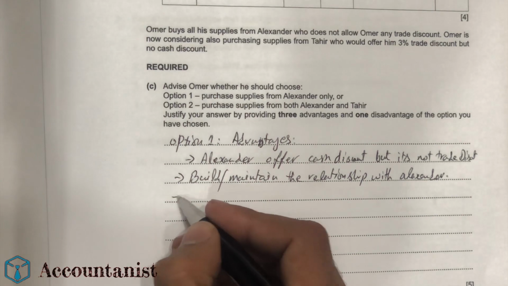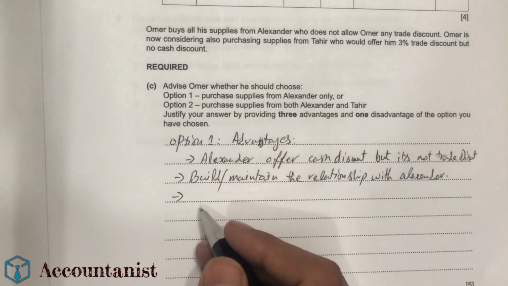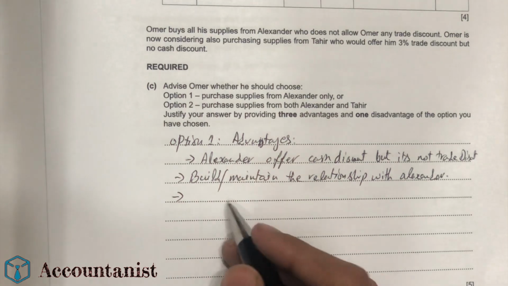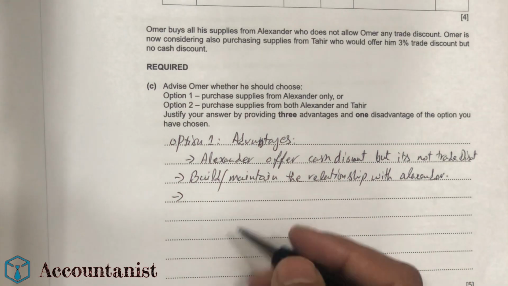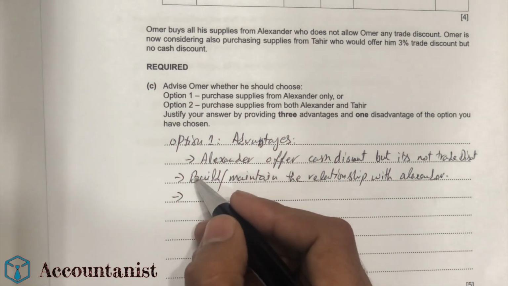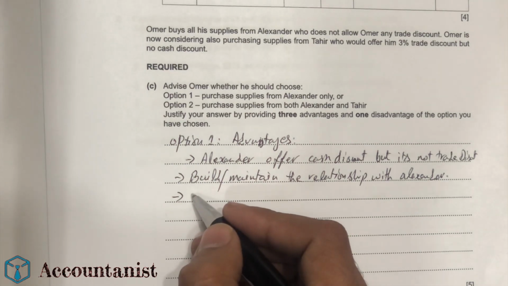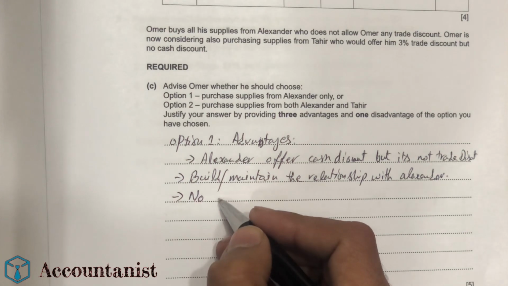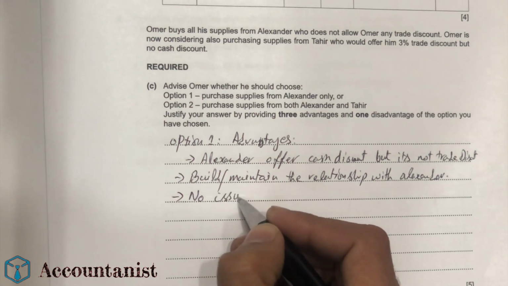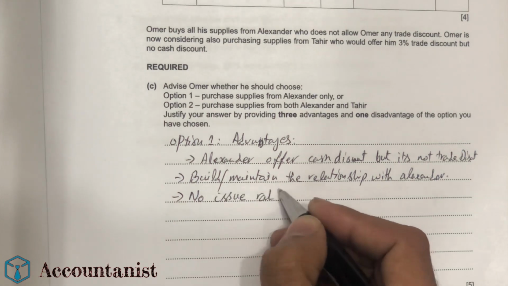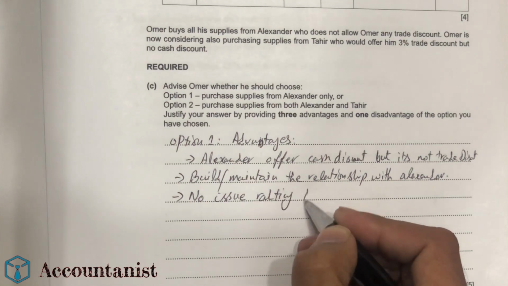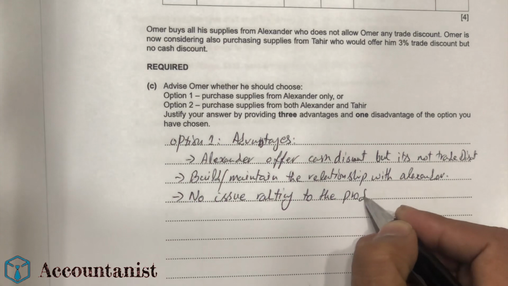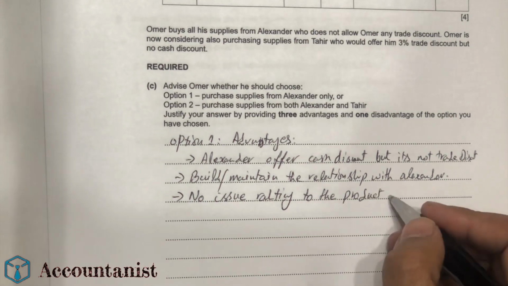And the third advantage that we can write down: because we already have a relationship and are already using the products from Alexander, there will mostly be no issues relating to the product specification.